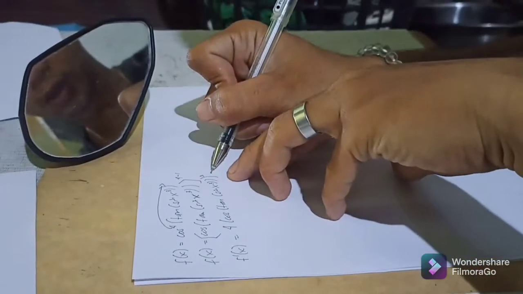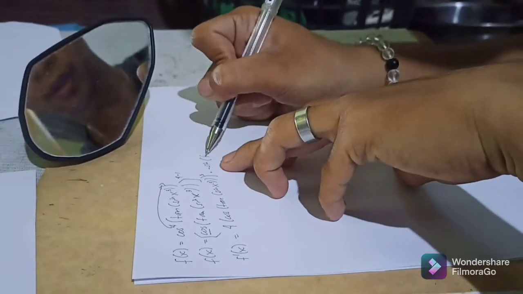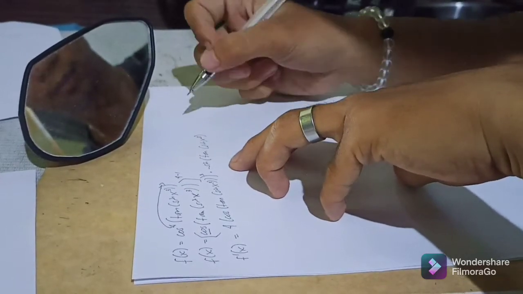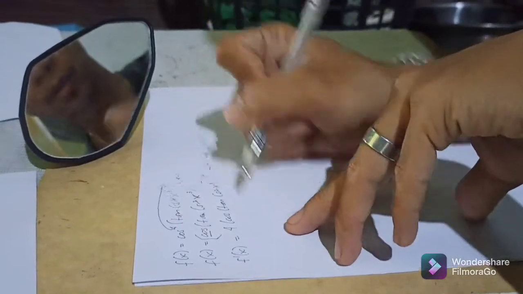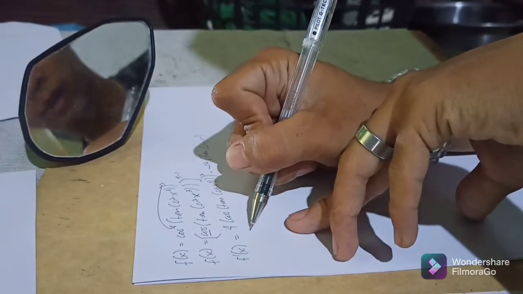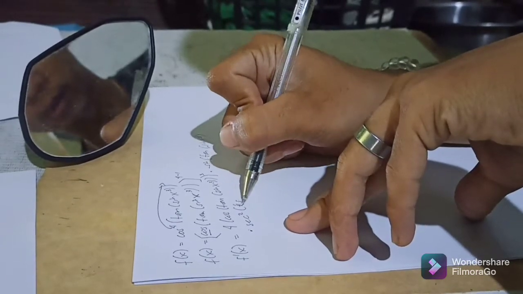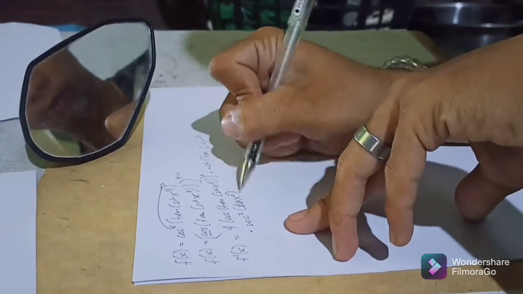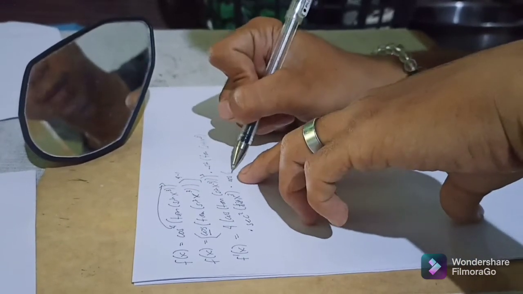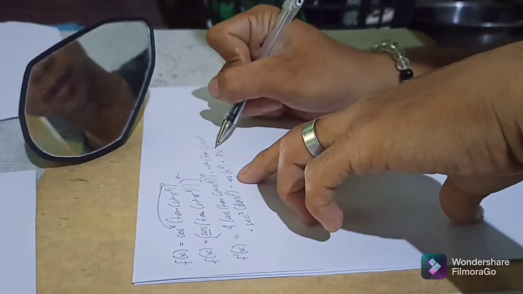Next, the derivative of cosine is negative sine times the quantity tan times sine x cubed. Next is the tan. The derivative of tan is secant squared times the quantity sine x cubed. Next, the derivative of sine is cosine times the quantity x cubed. The last one is 3x squared.